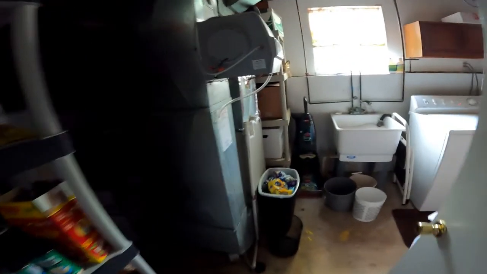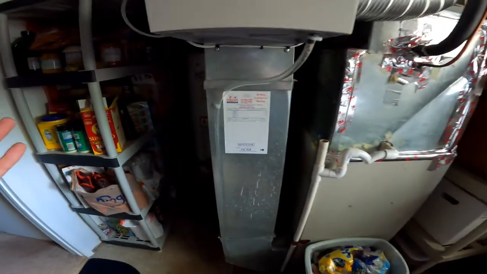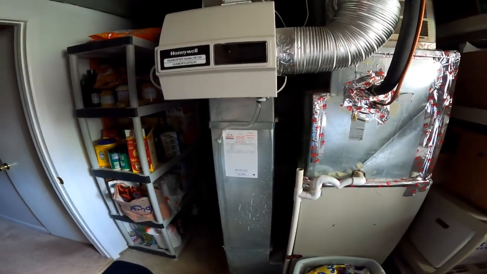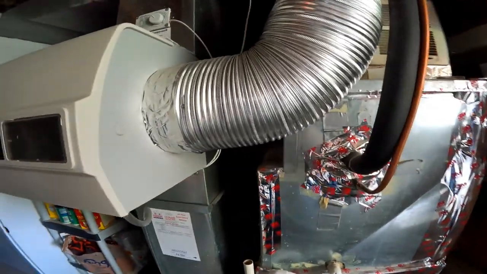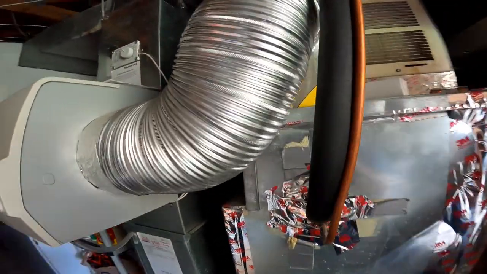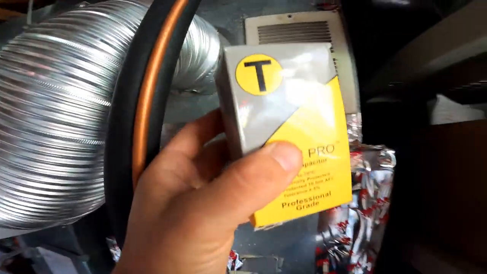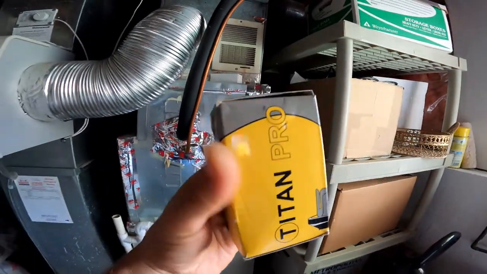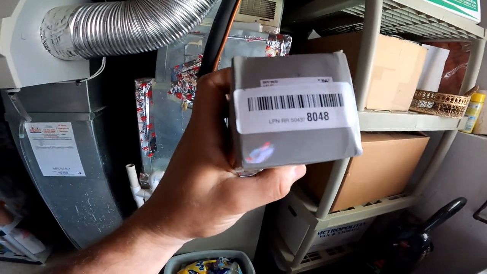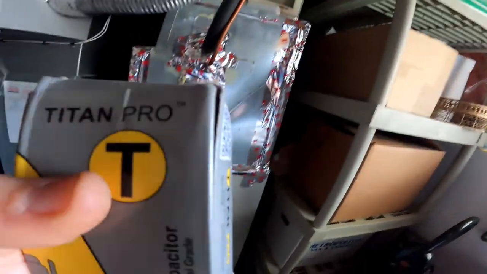All right, I'm gonna come right over here to my furnace. Okay, this is my furnace. We're definitely not living too high on the hog here, but we come right over here and sitting right on my furnace is this guy.